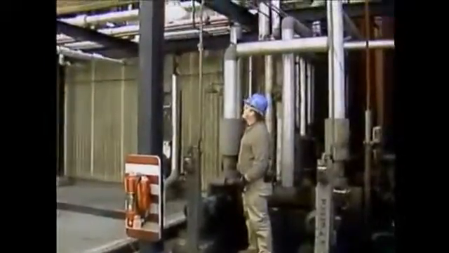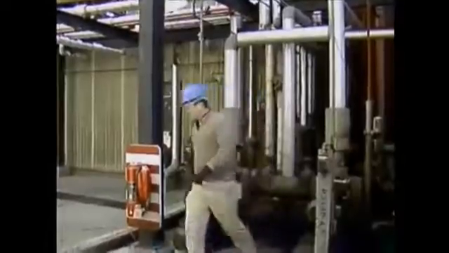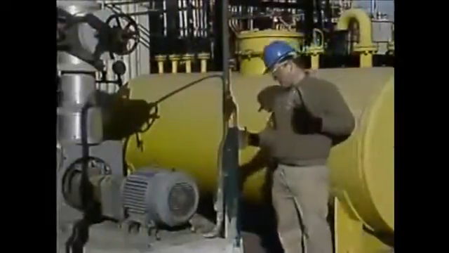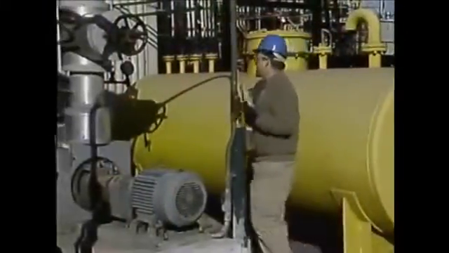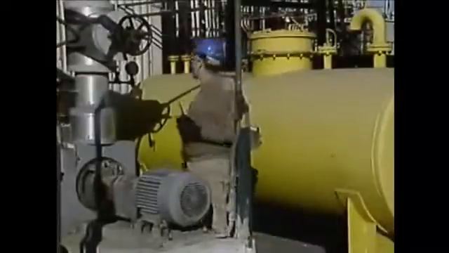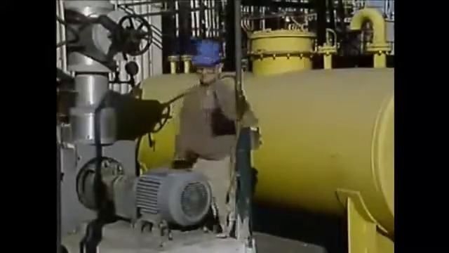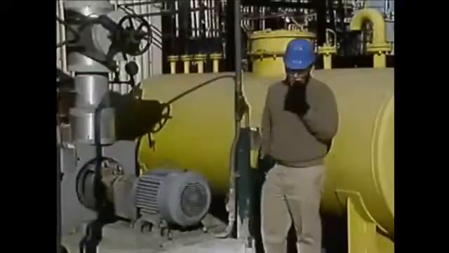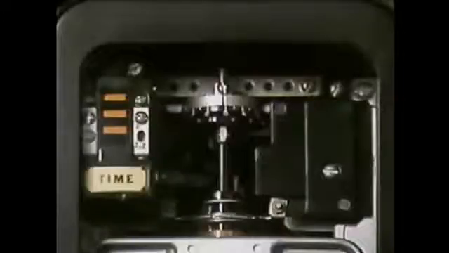After finding no obvious problems with the motor, the operator goes back to the circuit breaker and resets it. Then he returns to the motor and tries to start it. If the breaker trips again, he'll report the trouble. He won't keep trying to restart the motor because that could damage the motor and the breaker. The time delay allows time for the motor to cool before it can be restarted.